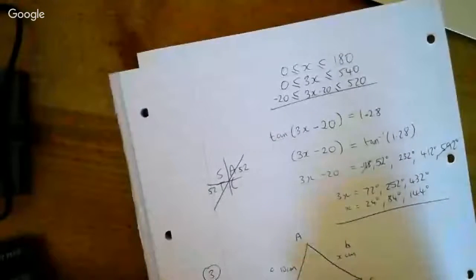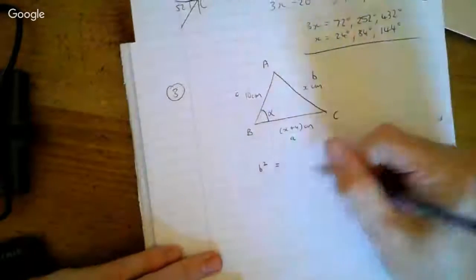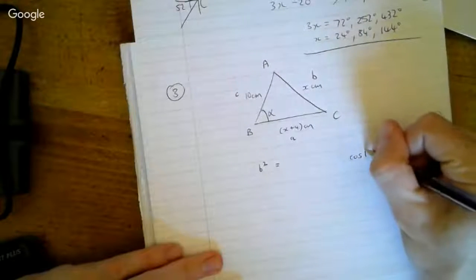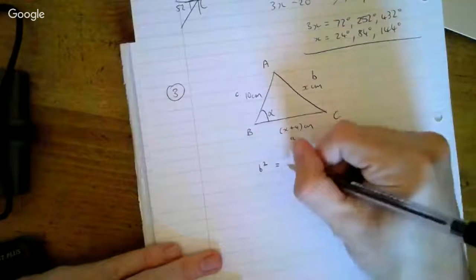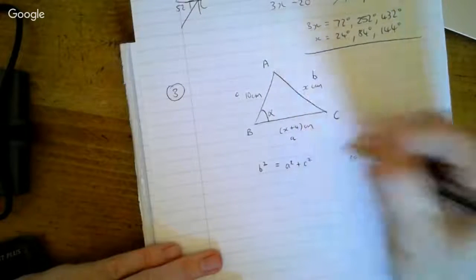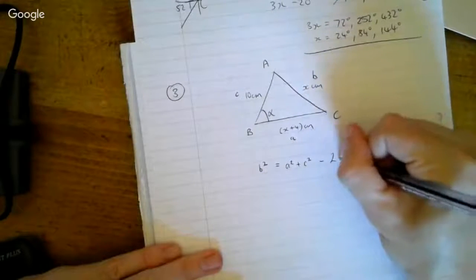Now, I'm used to seeing the cosine rule as little a squared is equal to little b squared plus little c squared minus 2bc, and then cos capital A. But I don't have capital A, I have capital B. So I'm going to rearrange the formula for that. So instead of saying little a squared, I'm going to say little b squared equals, and I'll show you what I'm writing here. Little b squared equals there. Now that means it's got to be cos of capital B at the end there. That means I'm going to have little a squared and little c squared minus 2ac there.